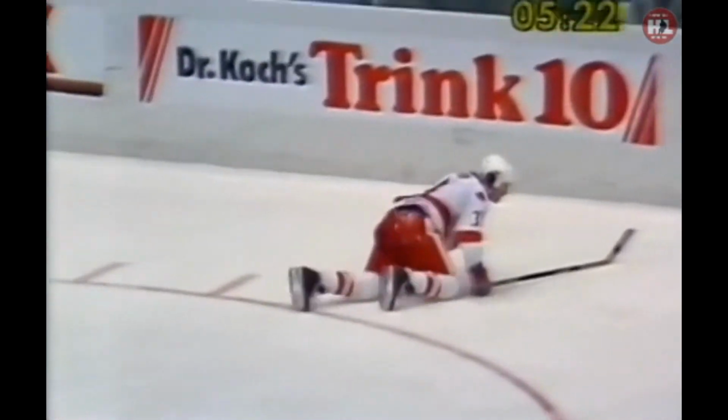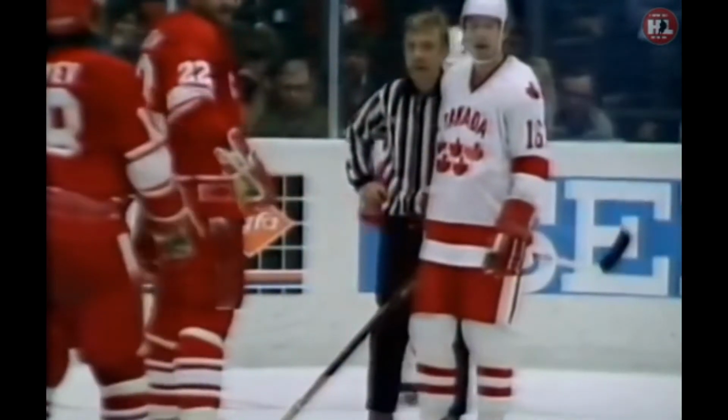Napier tried to trap it. He stumbles as he tried to get possession. Great effort by Mark Napier trying to retrieve that bouncing puck. You're watching the World Hockey Championships from Finland. It's a 4-4 tie, Canada and the Soviet Union.